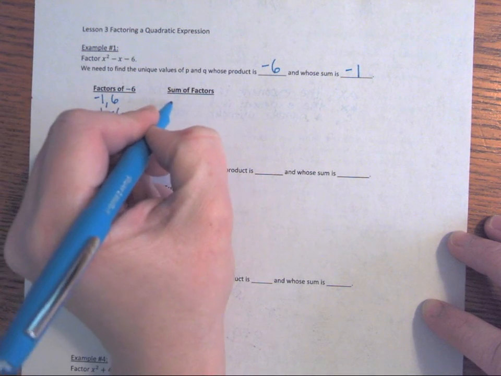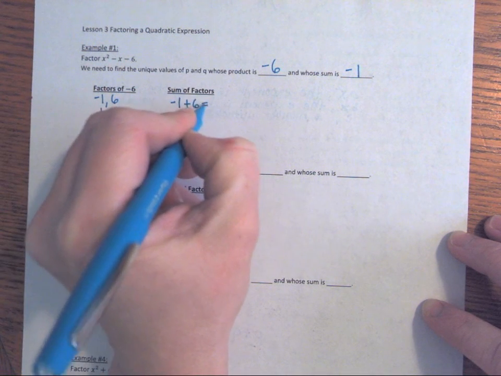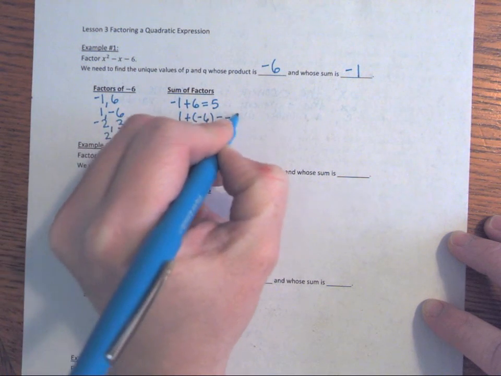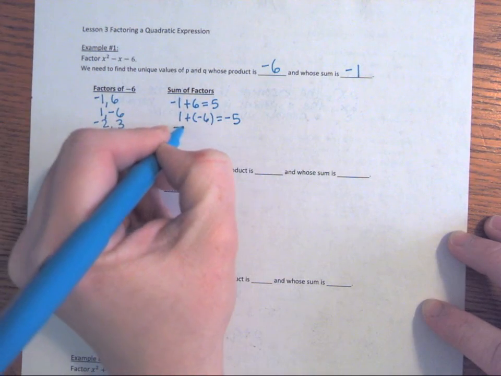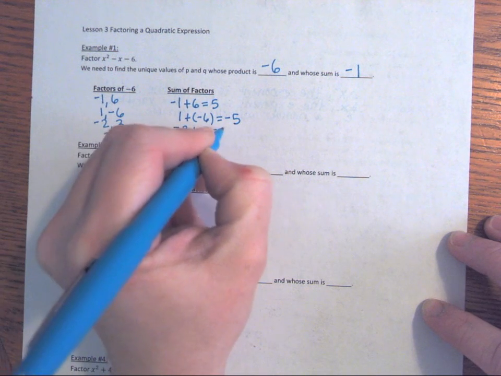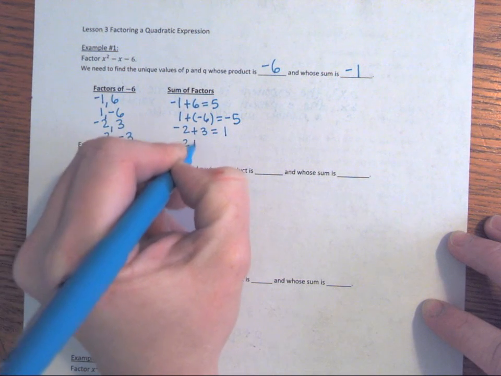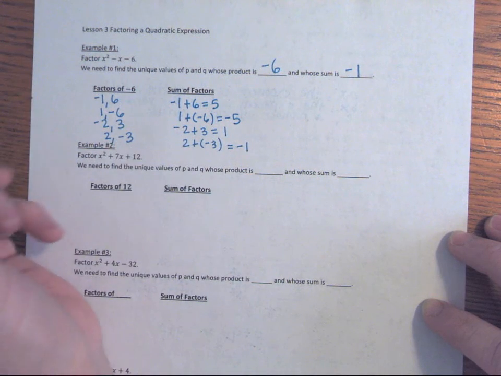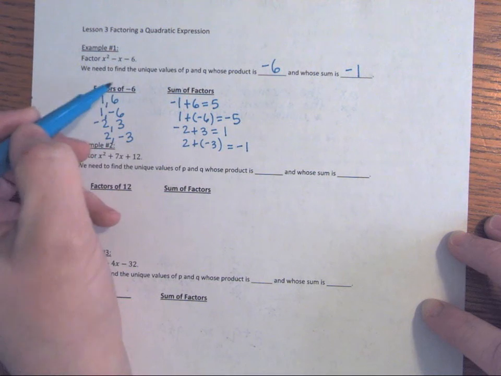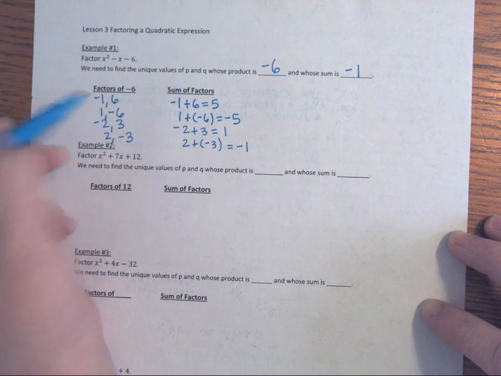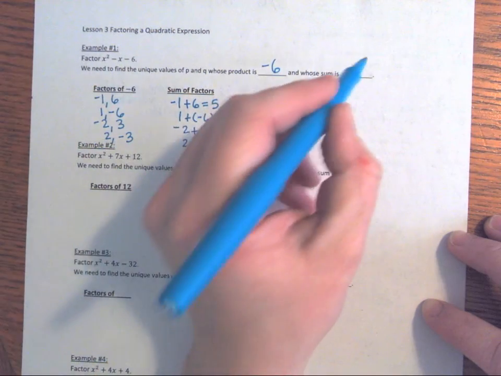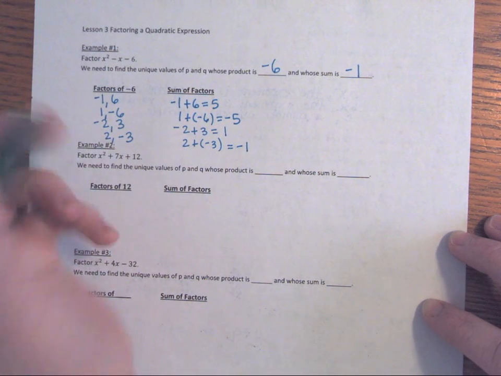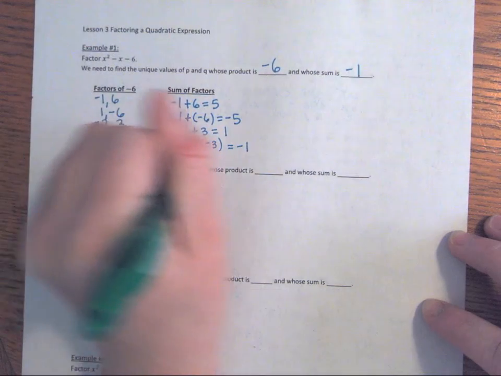Now we find the sum. So negative 1 plus 6 is 5. 1 plus negative 6 is negative 5. Negative 2 plus 3 is 1. 2 plus negative 3 is negative 1. So for this example, we wanted a product of negative 6. All of these have a product of negative 6. We want a sum of negative 1. The only example here where the sum is negative 1 is our final example here.